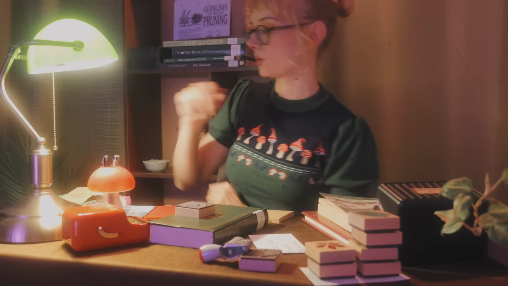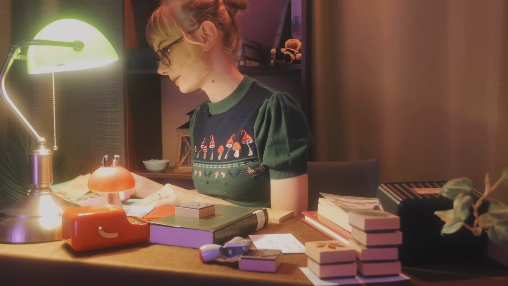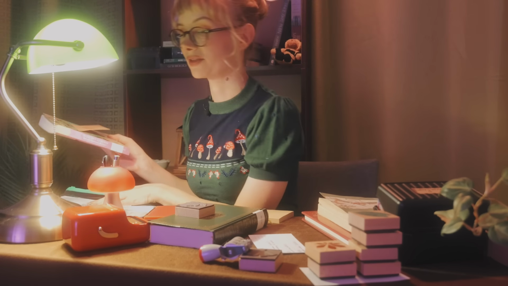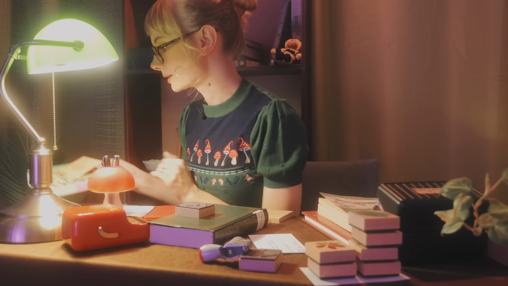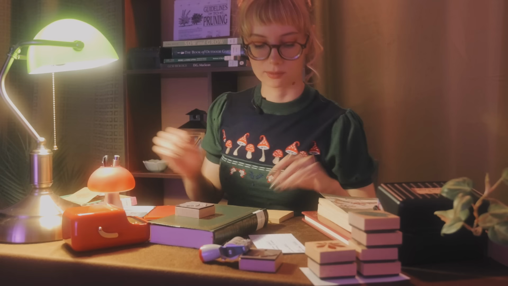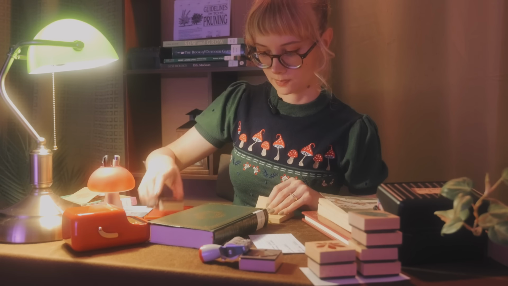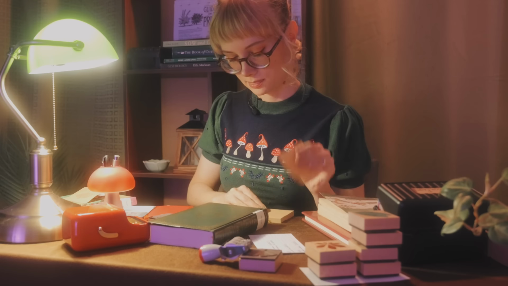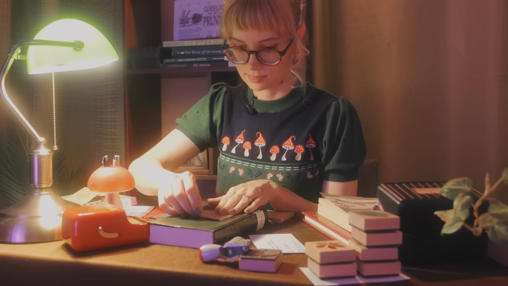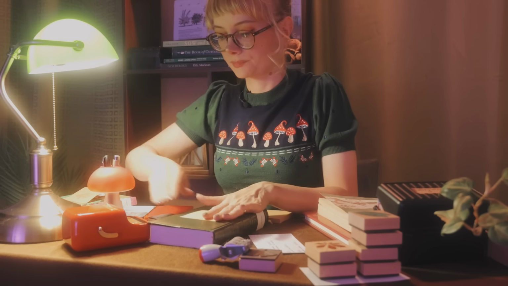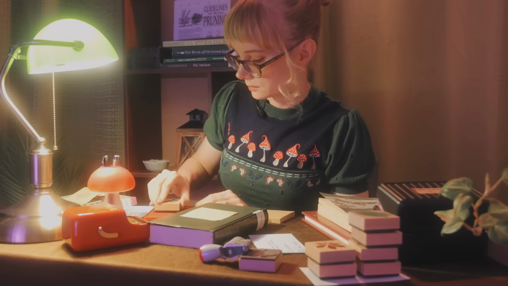We find the stamp that we need, which is maple. And we can always reference our cheat sheets to be sure we pick the right one. Put a post-it.